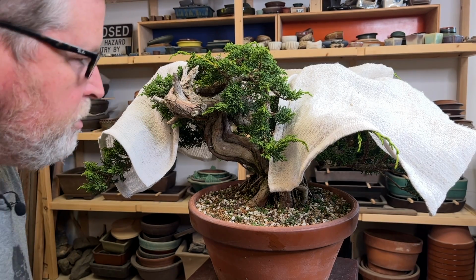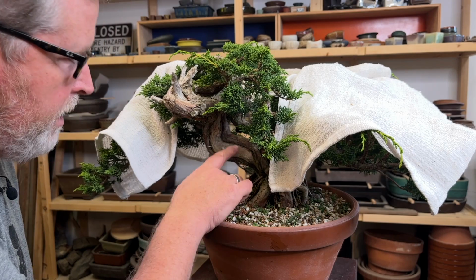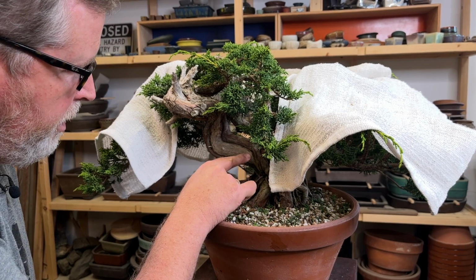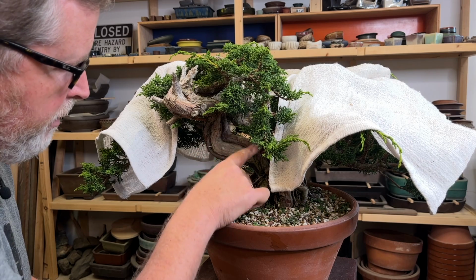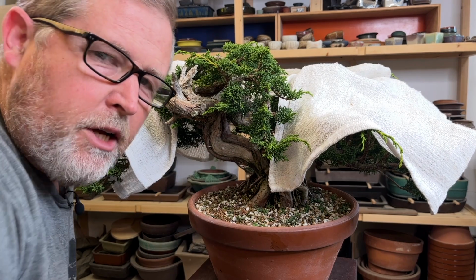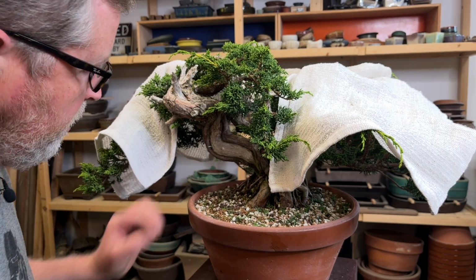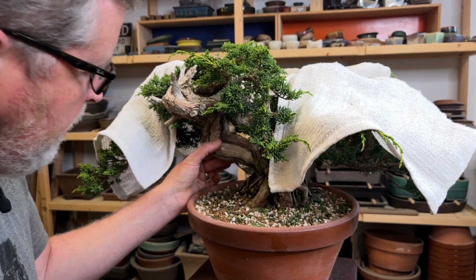So this particular piece of field grown material already has a nice shari here and some rollover starting where the lifeline is going around that shari. That's a really common feature in yamadori, but in field grown material, you don't see it as much.